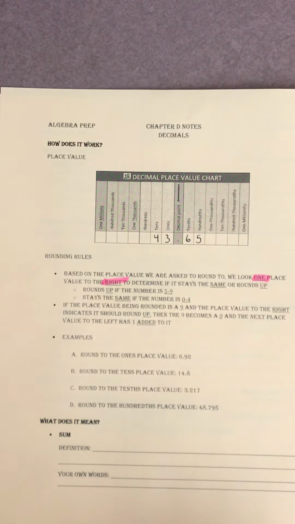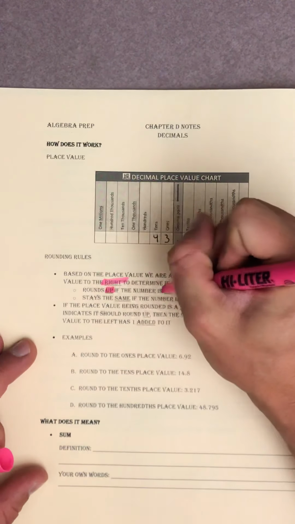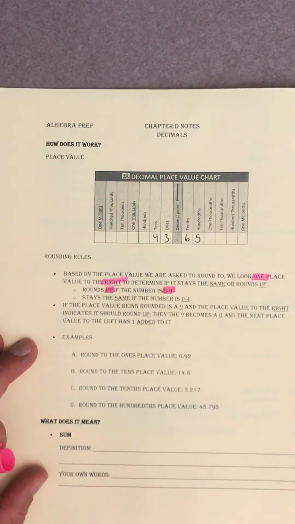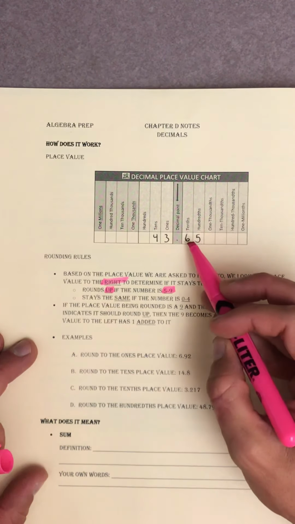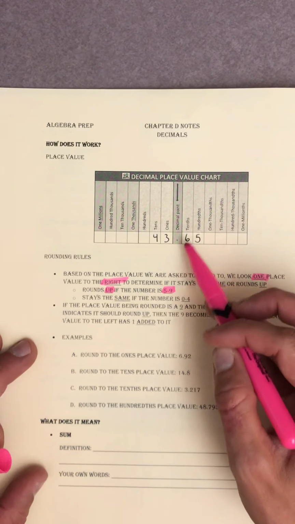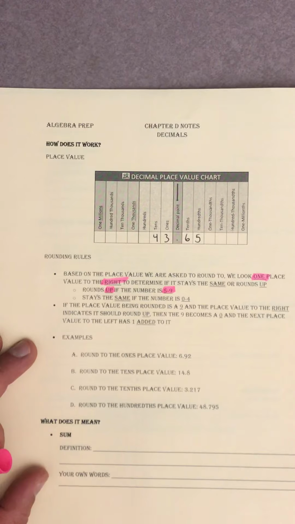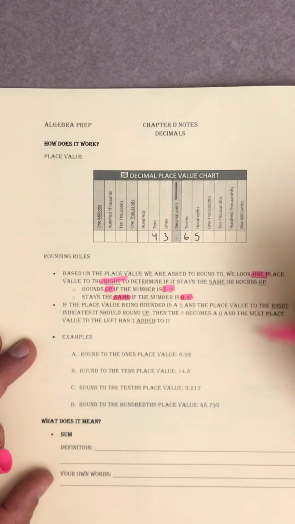How we determine if it rounds up is if the number is 5 through 9. If this number is 5 through 9, that's going to tell this 6 to bump up to a 7, which in this case it is. So this 6 would become a 7. The 6 will stay the same if the number were 0 through 4.